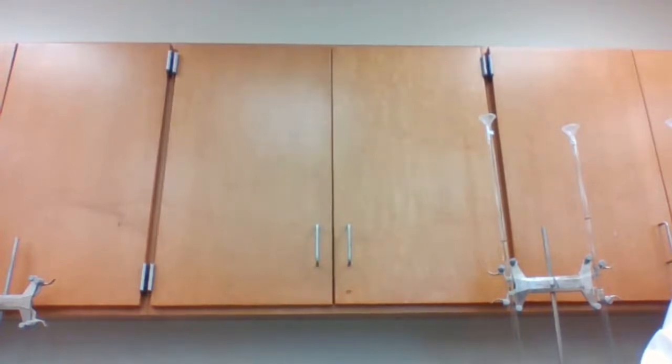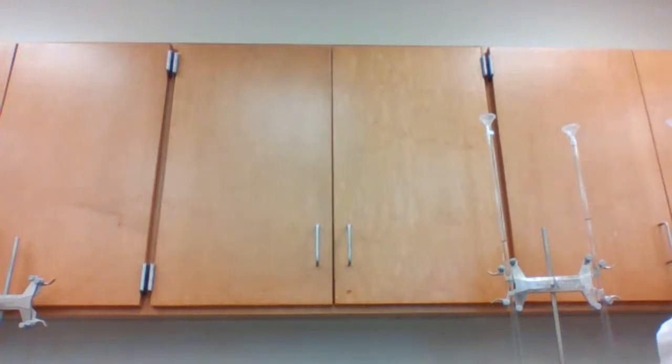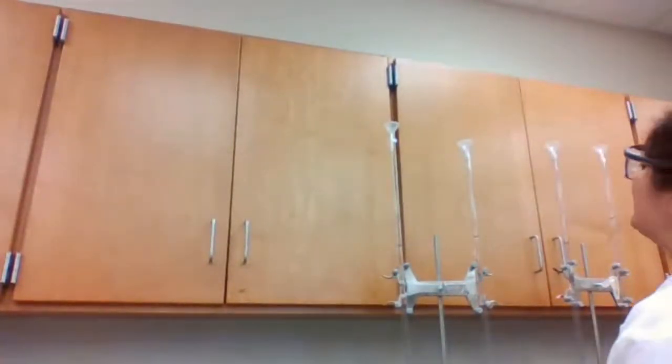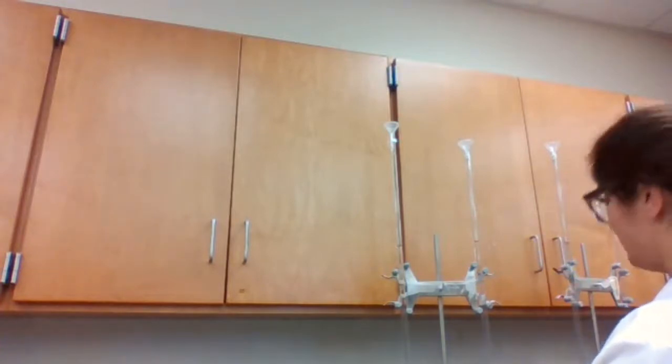Two milliliters of S2O3. 4 milliliters of KNO3. From 15 to 19. So these numbers you don't have to memorize, you don't have to record it, because these numbers are following the table. So it's going from 15 to 19. It's kind of slow, so I'm just going to give it time.